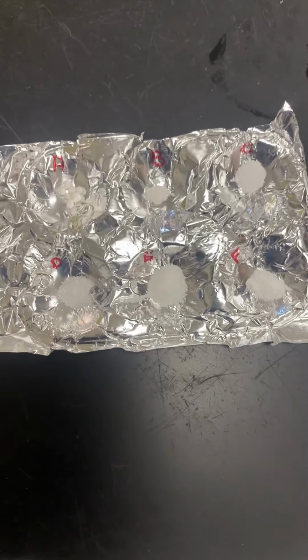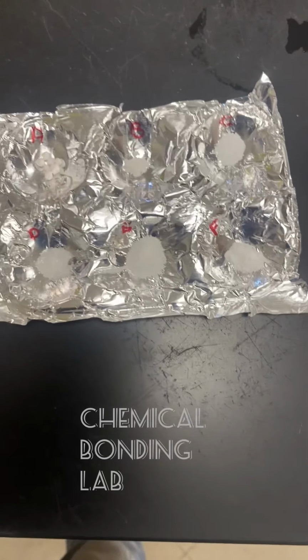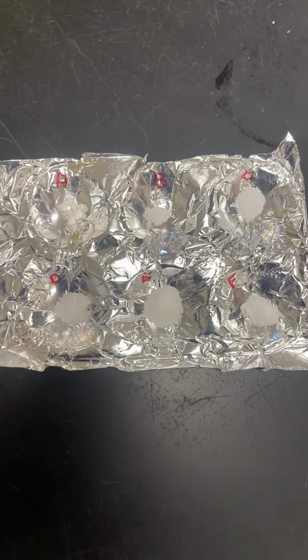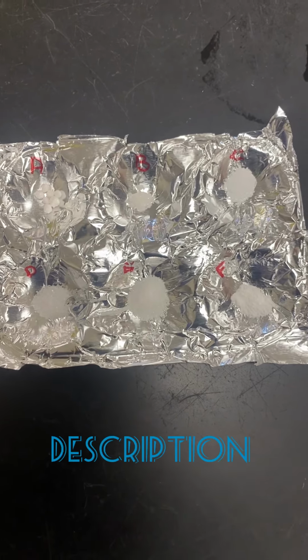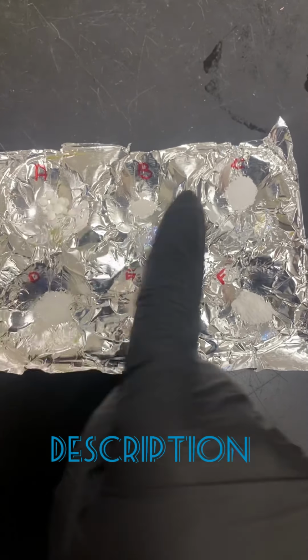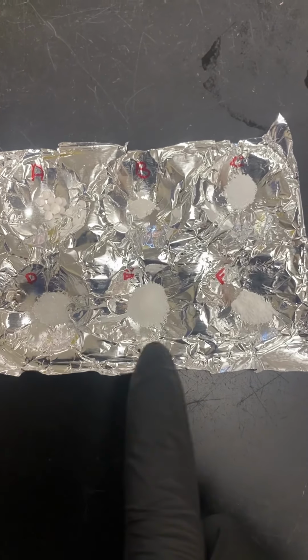Hey guys, you're going to use this video to fill out your data table for the chemical bonding lab. This is the first column and it's the description. So we have sample A, B, C, D, E, and F. Here is sample A. I'm going to zoom in on it for you. That's calcium chloride. Here is sample B. That is potassium iodide.